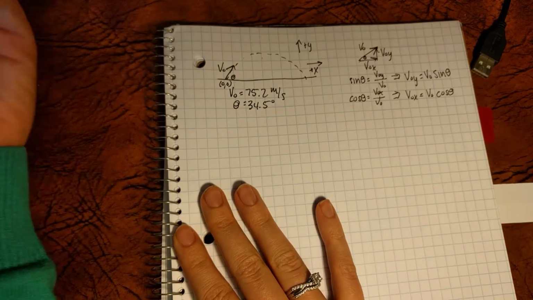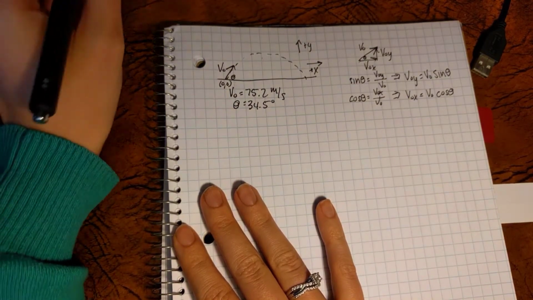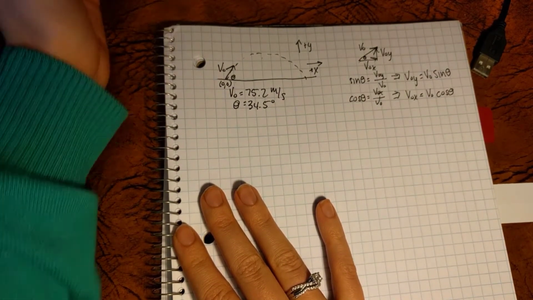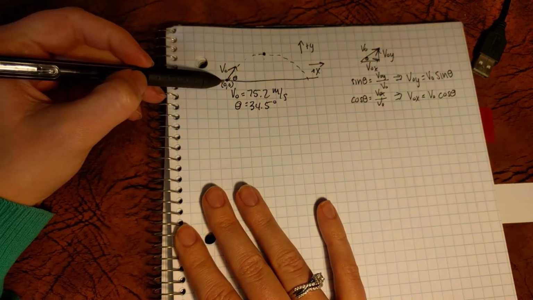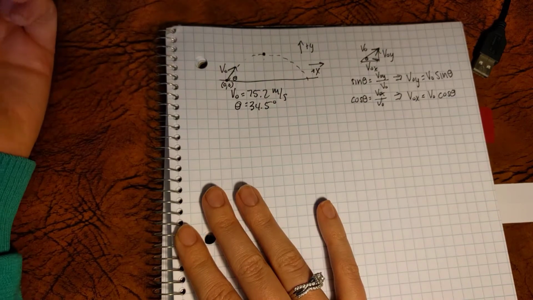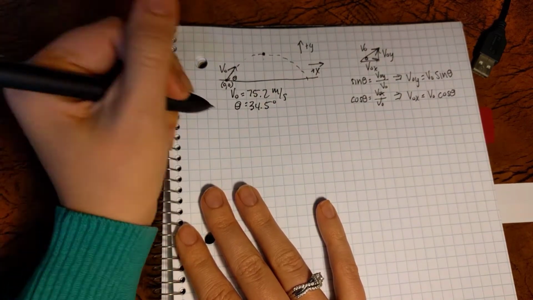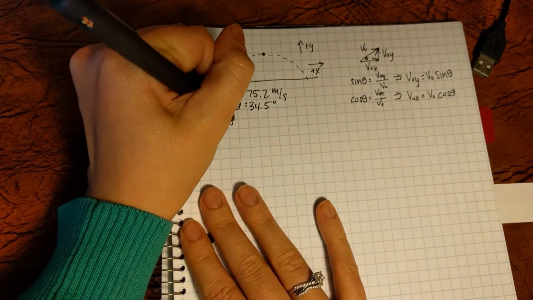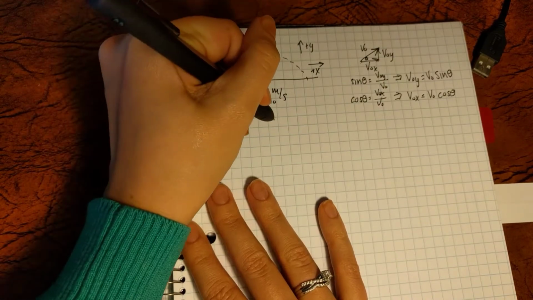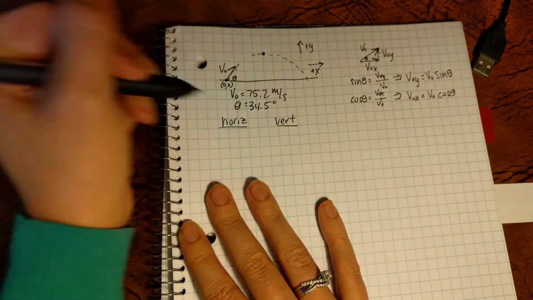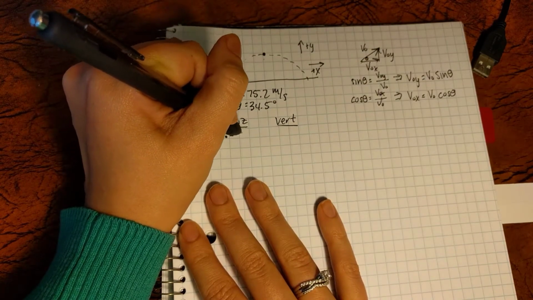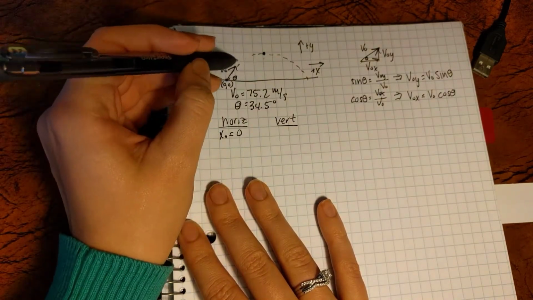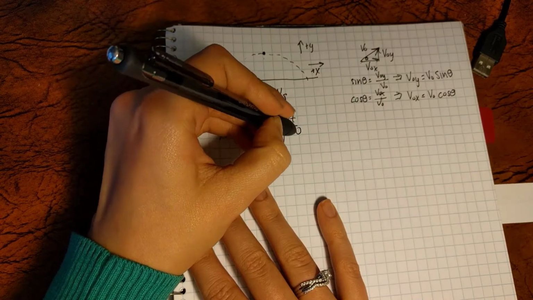All right, we have our diagram. The first thing we want to solve for, so part A asked for the maximum height. All right, so that's at this location here. So what I'm going to do is consider this to be my initial situation, and this is my final situation, the list of variables I'm going to make. So we're going to list our horizontal stuff and our vertical stuff. So horizontally, dealing with position, our initial position, I'm calling that 0. My vertical initial position is also 0.